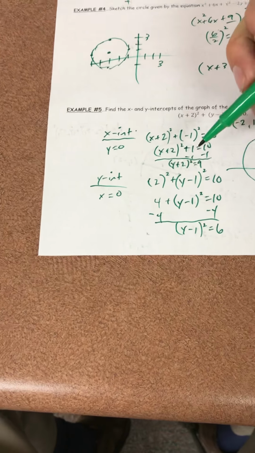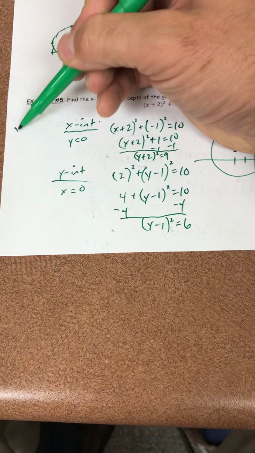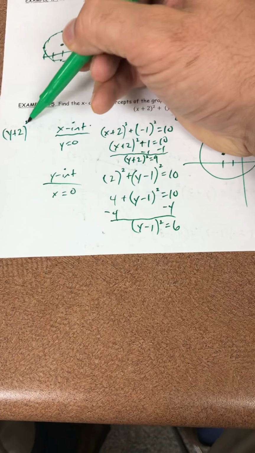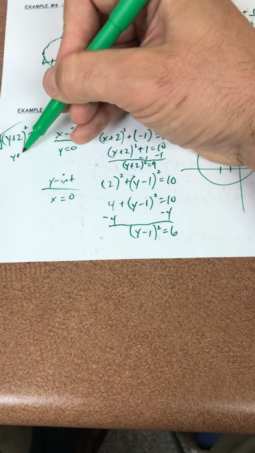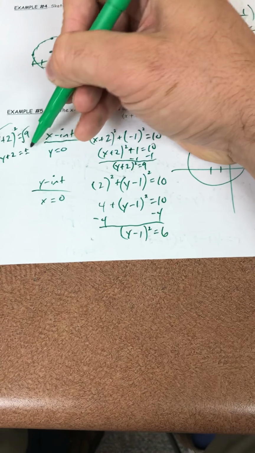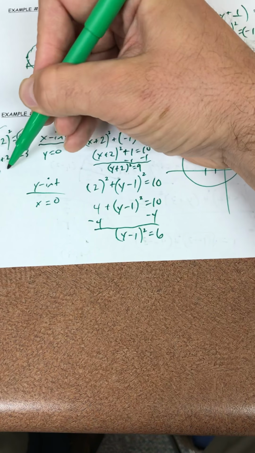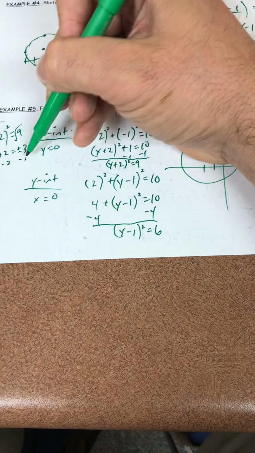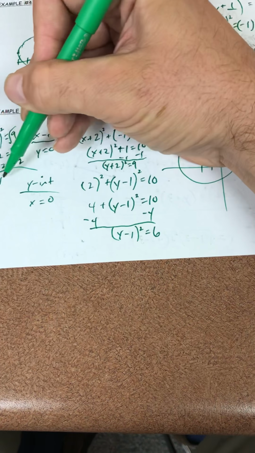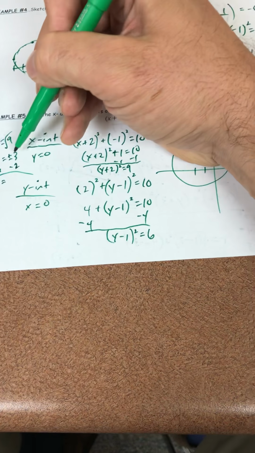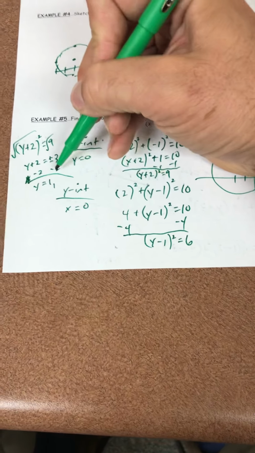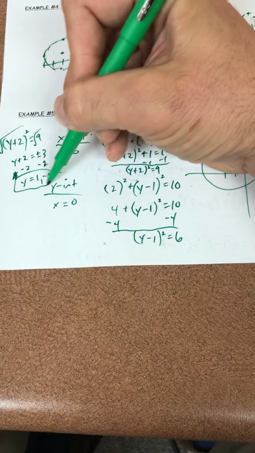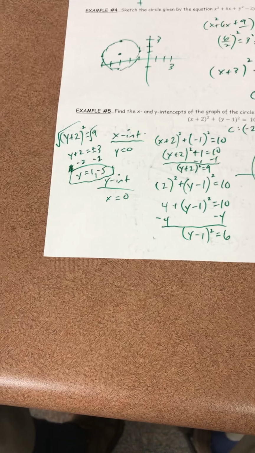For the x-intercepts, the solution to that equation, y plus 2 squared equals 9. When we square root, don't forget, plus or minus. Now subtract 2 from both sides. And our y-intercepts are going to be, if it's 3 minus 2, you get 1. If it's negative 3 minus 2, you get negative 5. Those are our 2 y-intercepts.